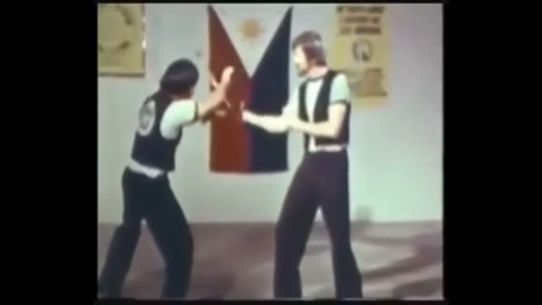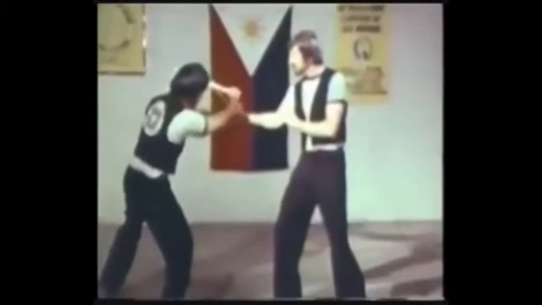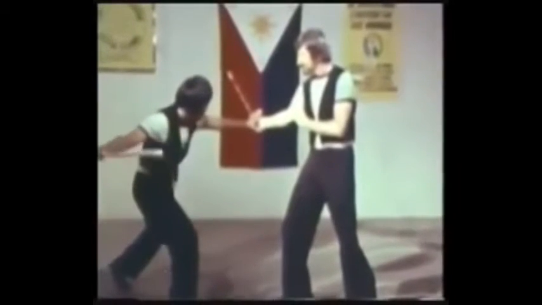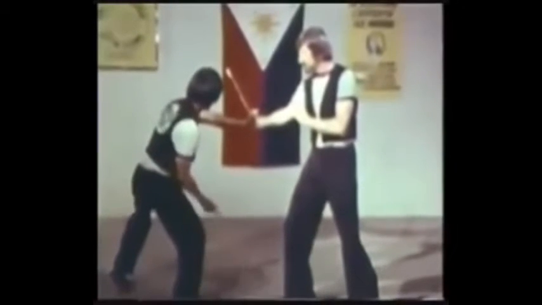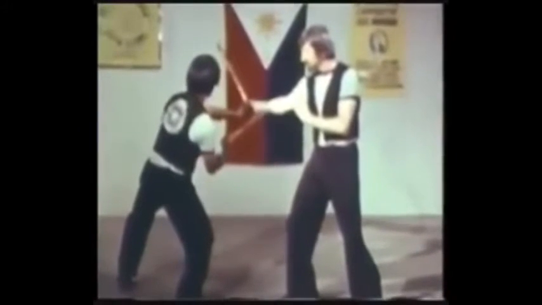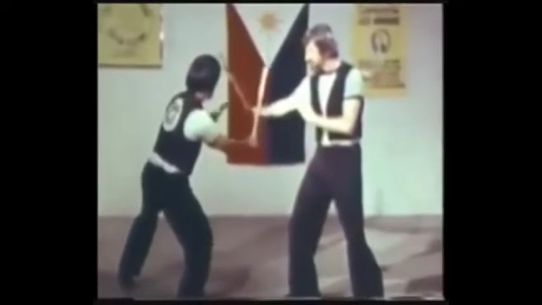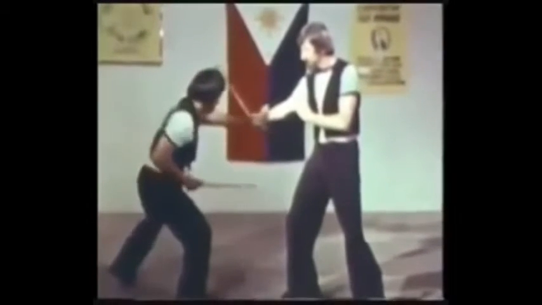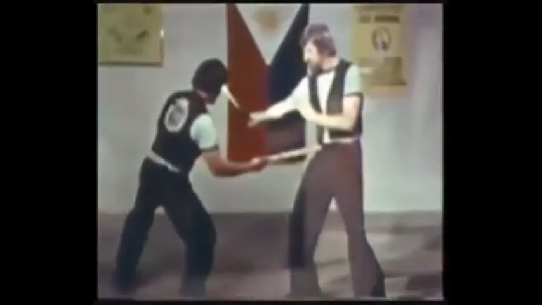Notice that at all times he monitors the weapon hand with his free hand. Although in training strikes are simulated, in reality the strike can be a powerful blow.